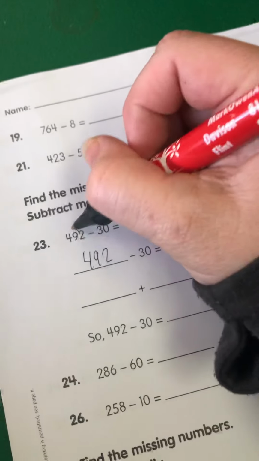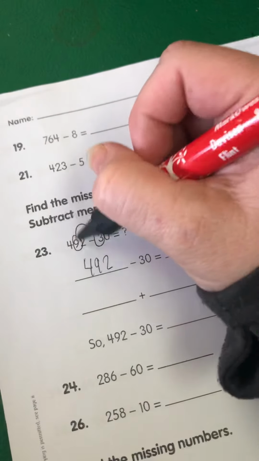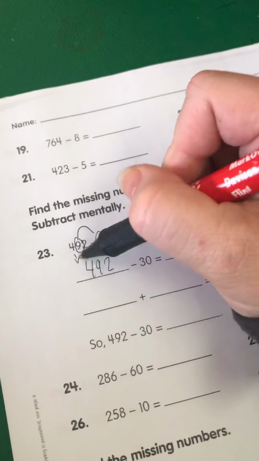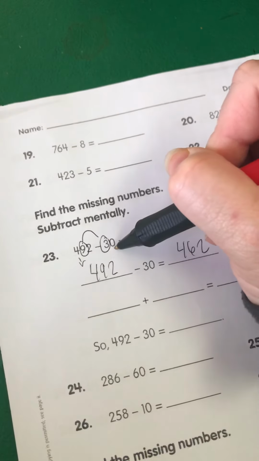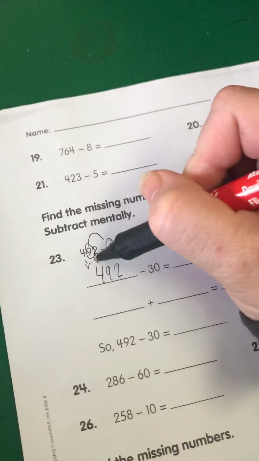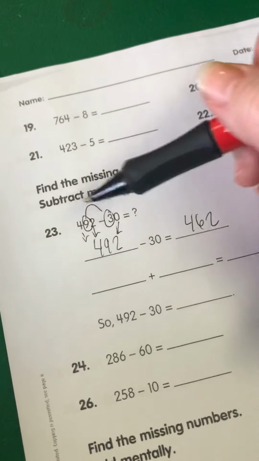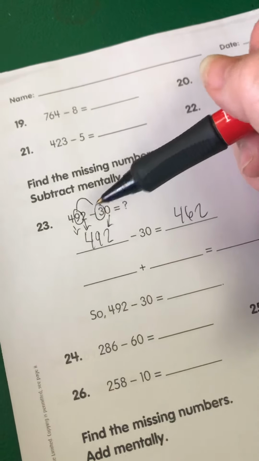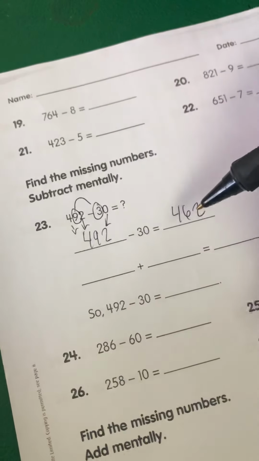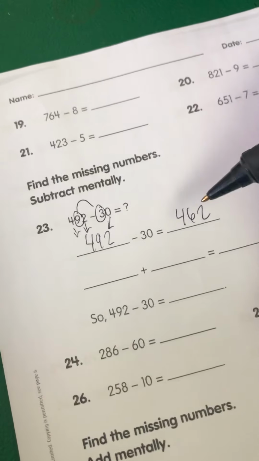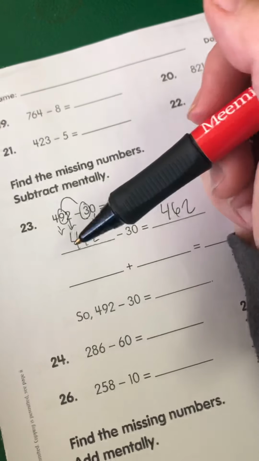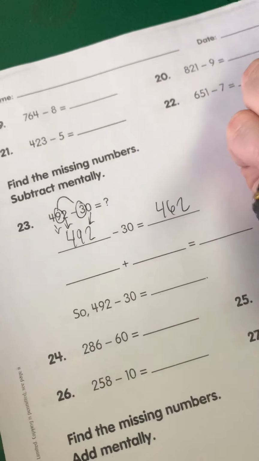All you did was take that 9 and that 3, which were in the tens place, and subtract them. The other numbers, the 4 and the 2, stayed the same because they were in the hundreds and the ones place. We were just looking at the tens place because that's where we were minusing off 3 tens. So the 9 became a 6 in the tens. So I minused off 30.